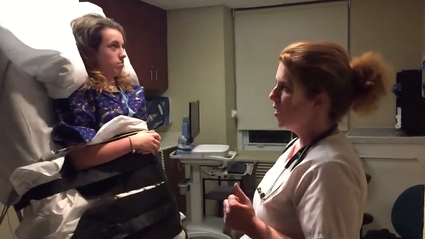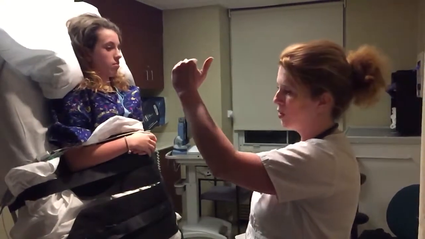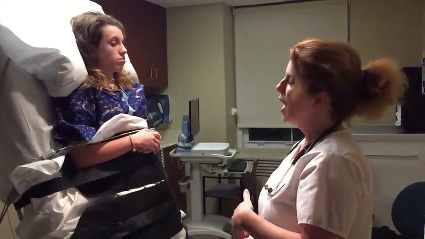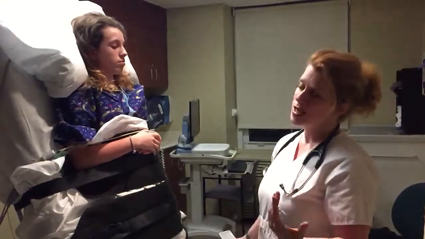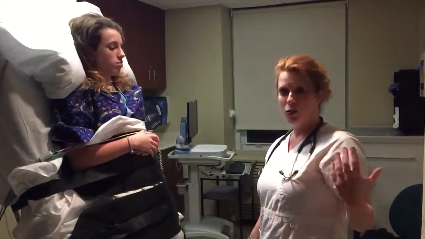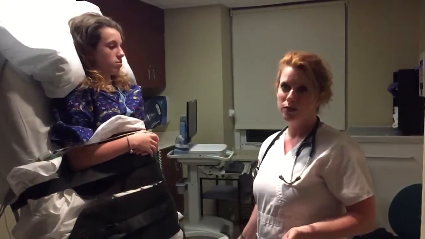Good. If we are going to see a syncopal episode occur, we normally see a trend of the blood pressure going down, and the heart will try to compensate by increasing the heart rate. A syncopal episode can occur anytime: in the beginning such as now, anytime during, towards the end, or sometimes not at all.